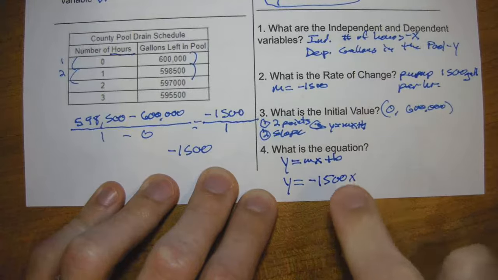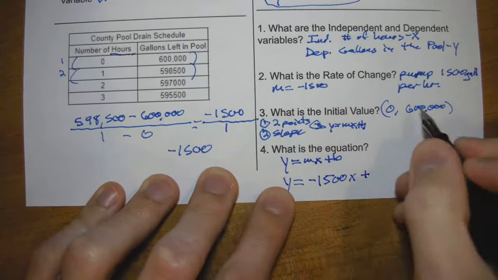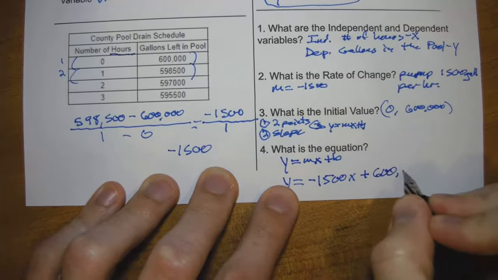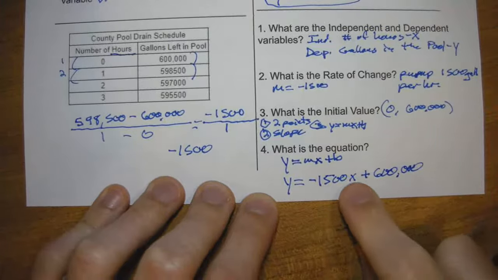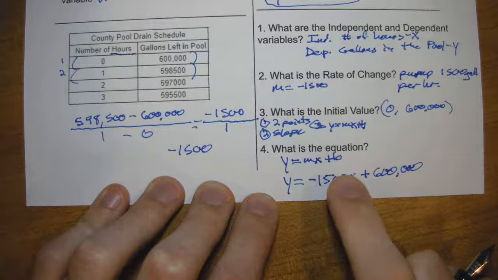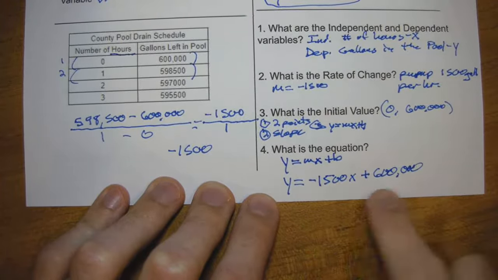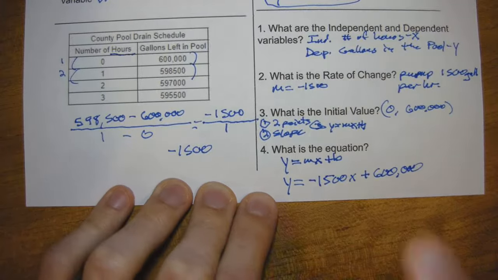So I take the hours, multiply it by negative 1,500, and then we're going to add on the 600,000. That's our y-intercept, our 600,000 that we start with. So for every hour, we're going to lose that much. So the more time that passes, the smaller, so to speak, that value becomes, and allows us to take away from here until eventually we could whittle it down to the pool being empty.